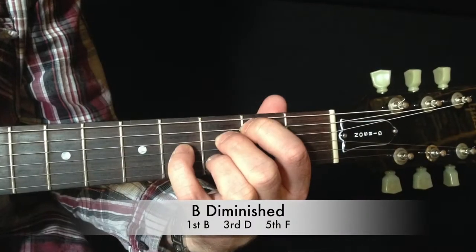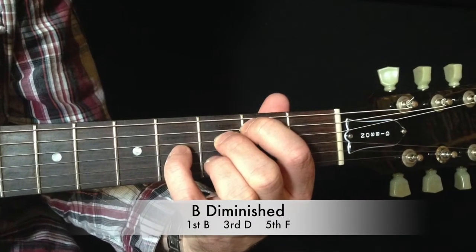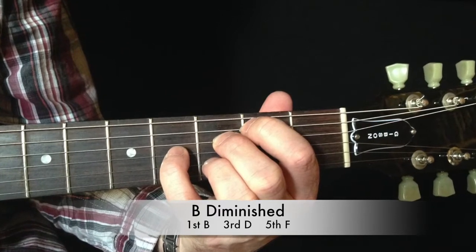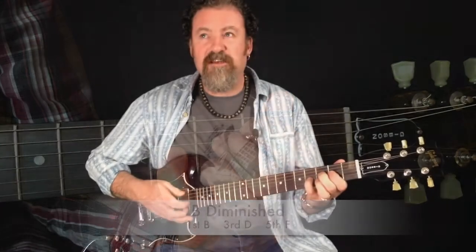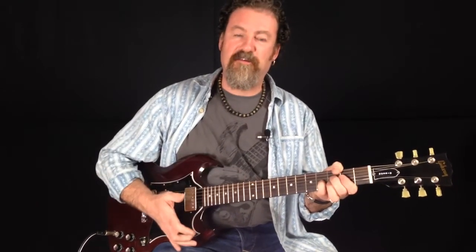It's a bit of a complicated one, so what I would say is I'm going to show it to you, but don't worry too much about it at this point. Generally speaking, seventh chords don't come into our standard chord sequences. So you need to know about it, but you don't need to be able to do it just yet.